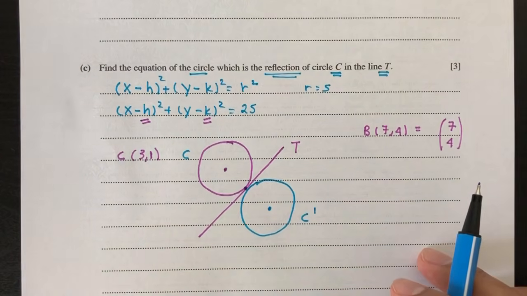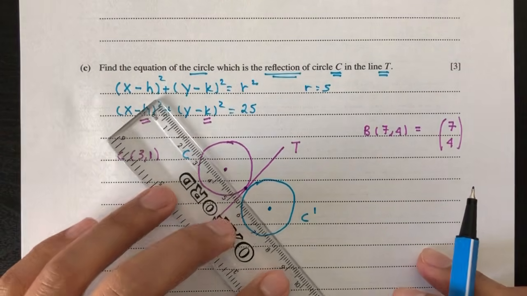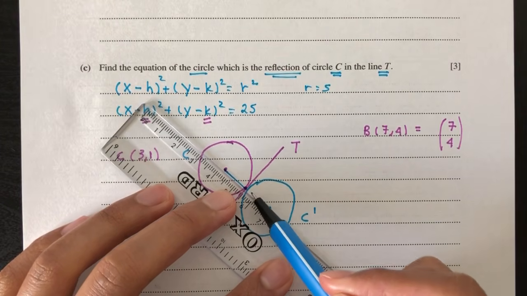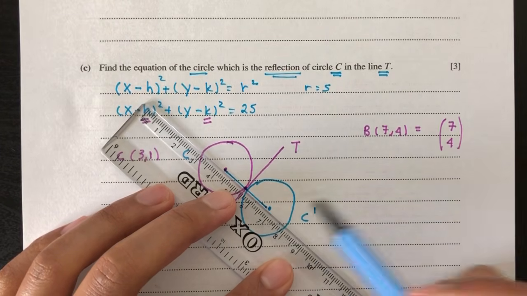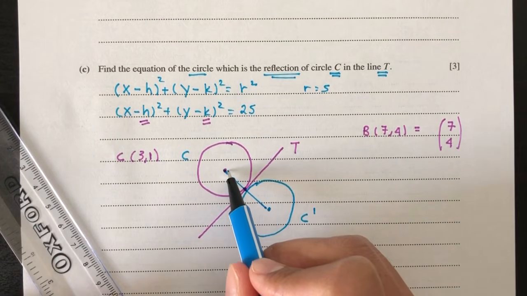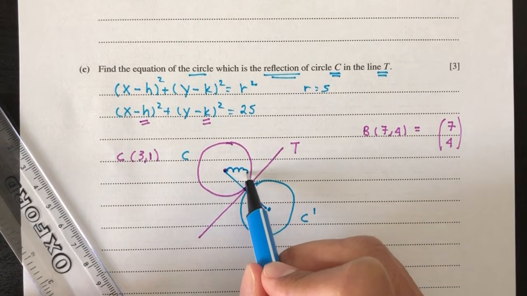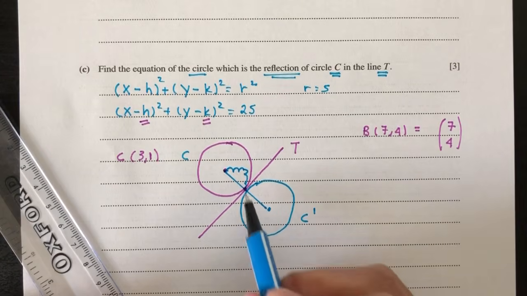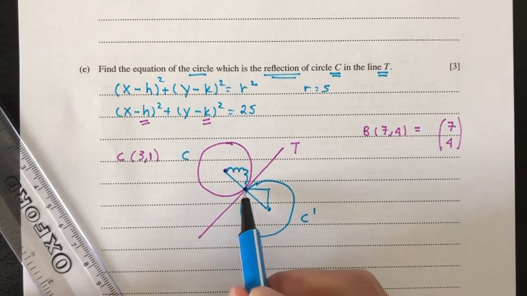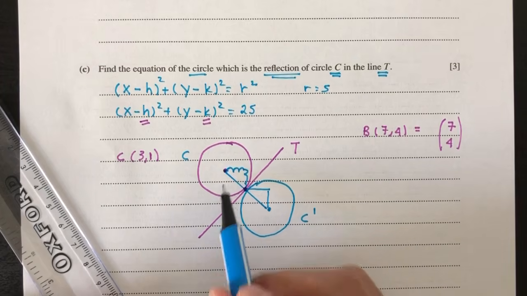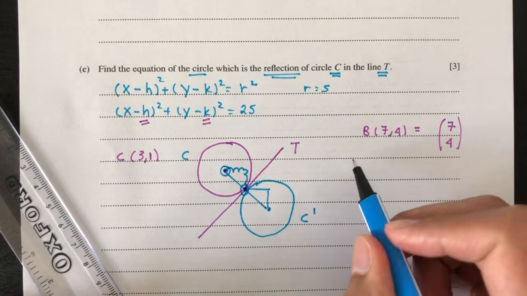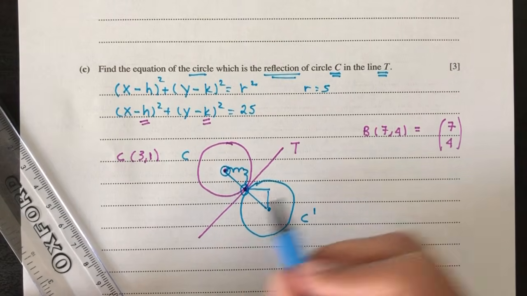Now, if you observe, the distance from B to this center will be the same as from B to this center. Right. So how did you move from this to this? You move this distance, and you have to move the same distance to go from this point to this point. So let's find that. How did I move from center C to point B? We have to find this length.